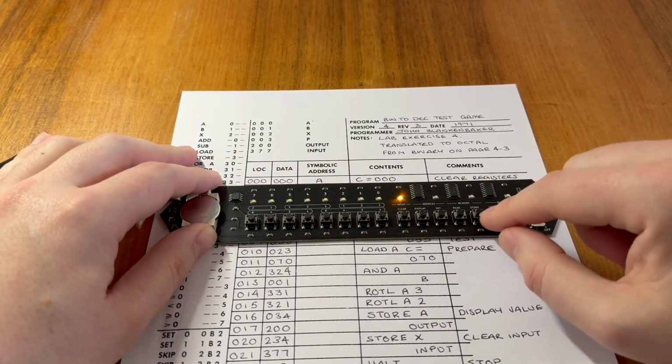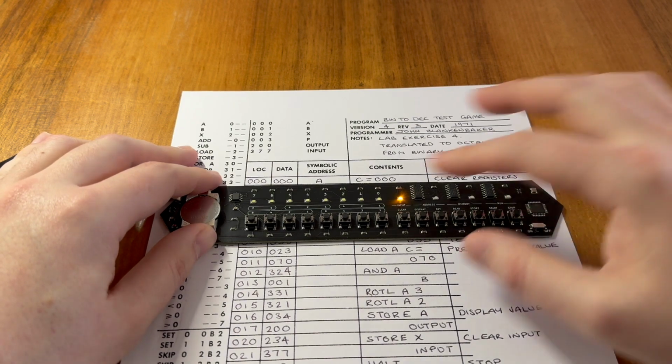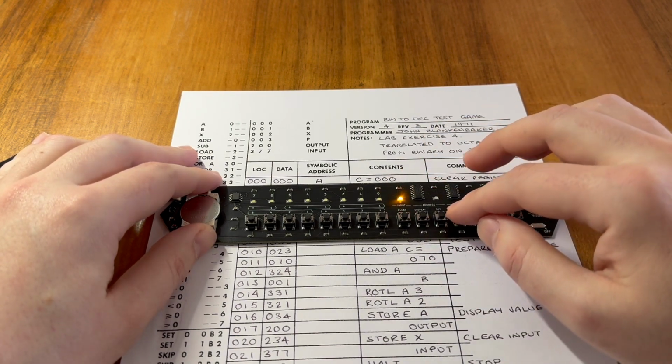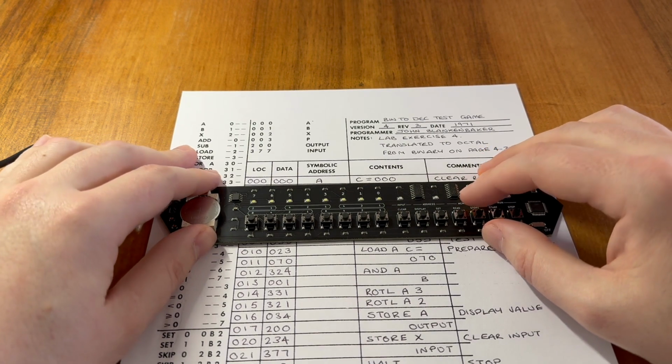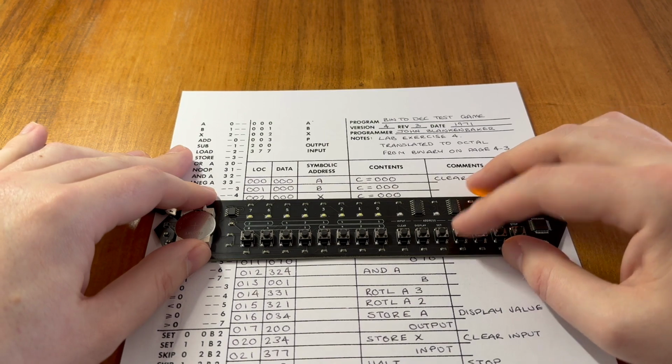We then want to read the memory. So we press the read button here, and this allows us to display the memory on the display. And if we press that, we'll see 0, which is actually what we expect in this case. If we press it again, we should see 0. And if we press it again, we should see 0.